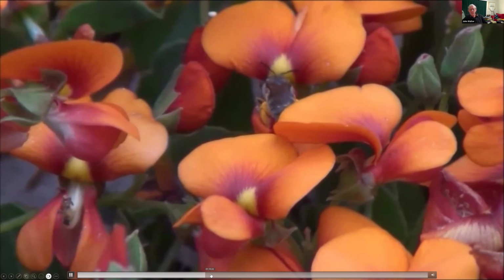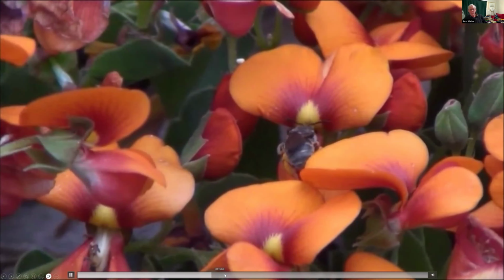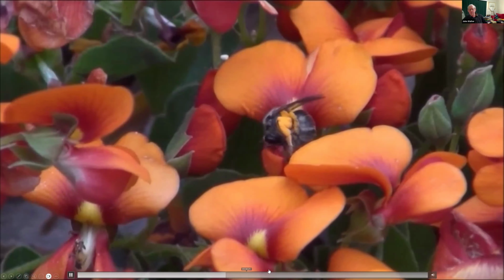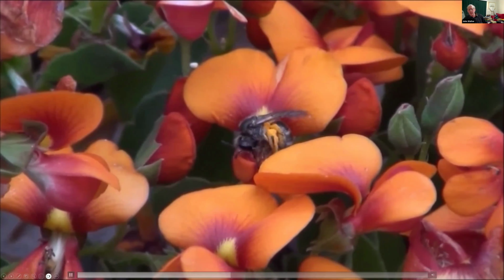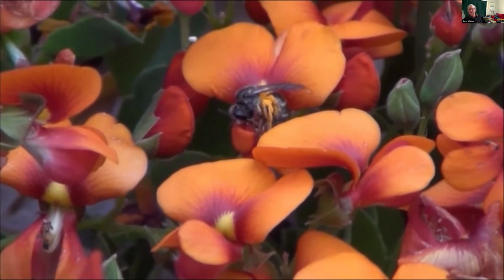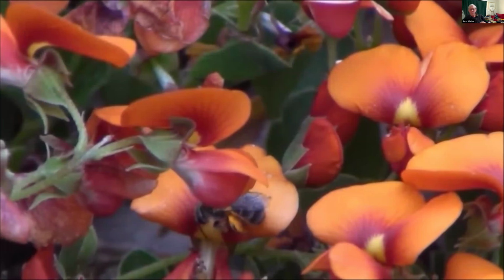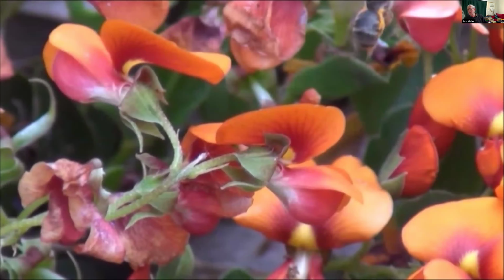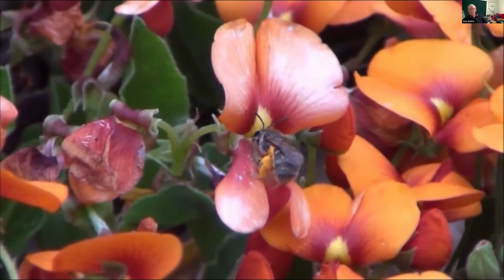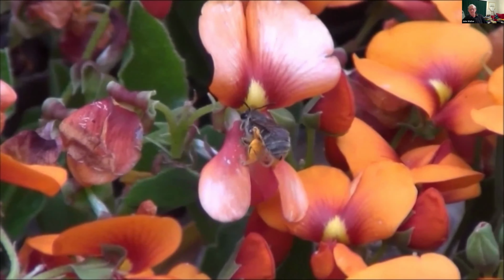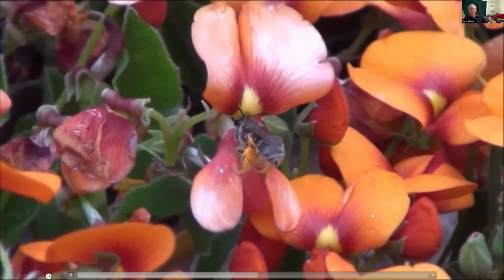We'll just skip through a little bit here. Again, you can see it raking the pollen up off the anthers. So it's perfectly adapted to working with and pollinating the flowers. Don't you love its little yellow pajamas?